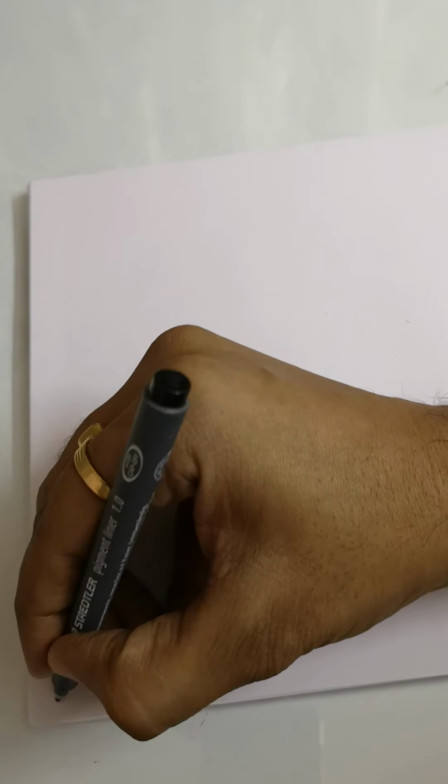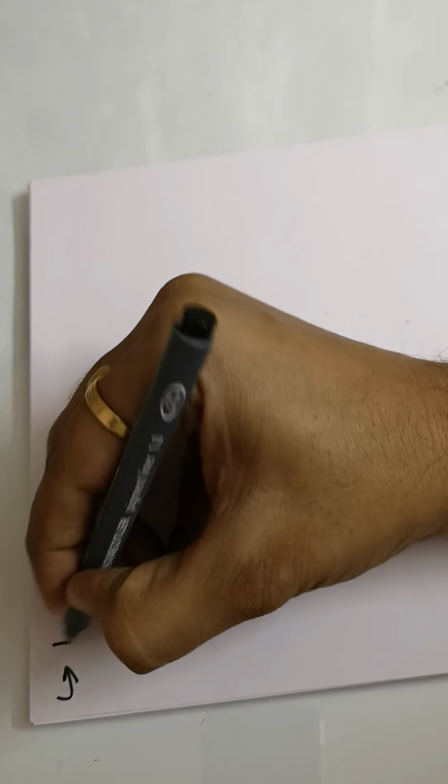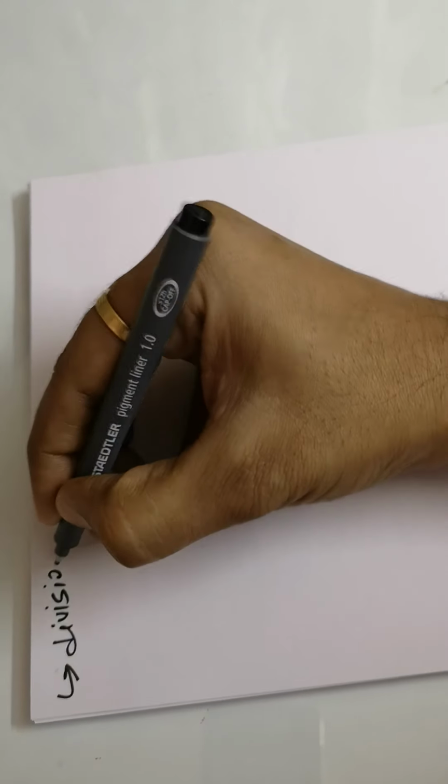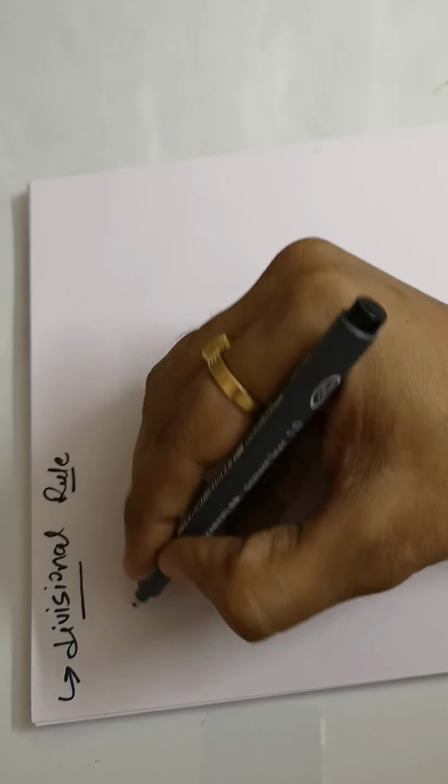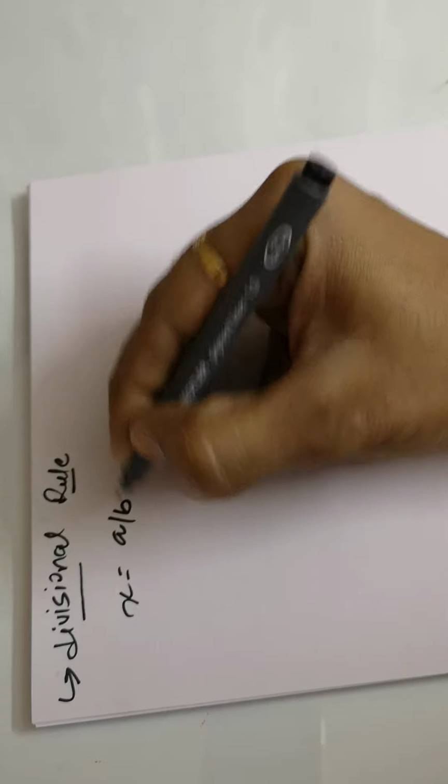Now we want to move to another part, which is our divisional rule. The divisional rule is somehow the same rule as our multiplication, but its method is somehow tricky. Not actually tricky. If you are a fan of maths, then you will love it. So I have mentioned that x equals a by b.